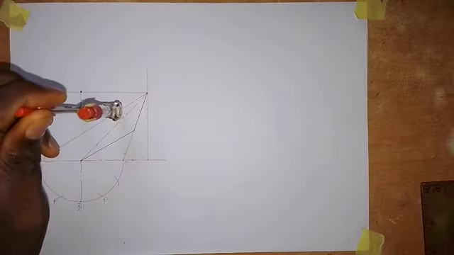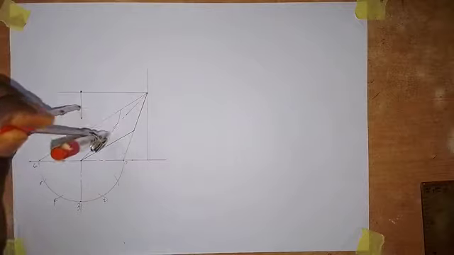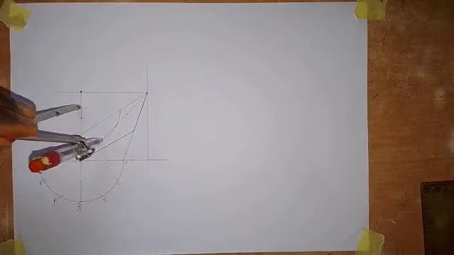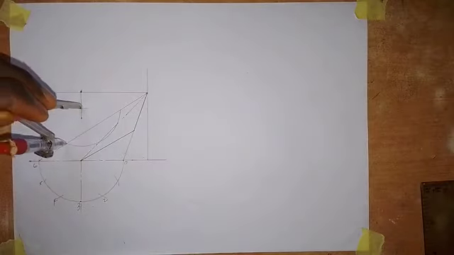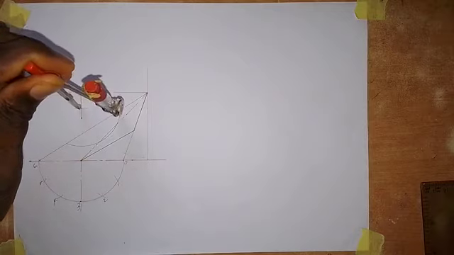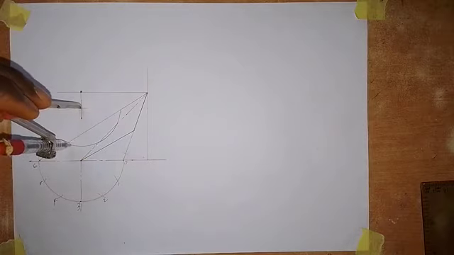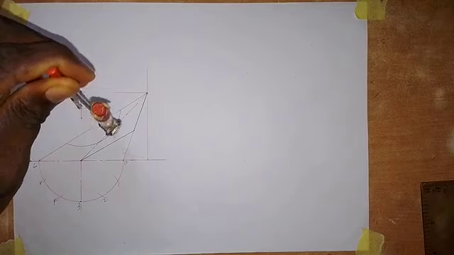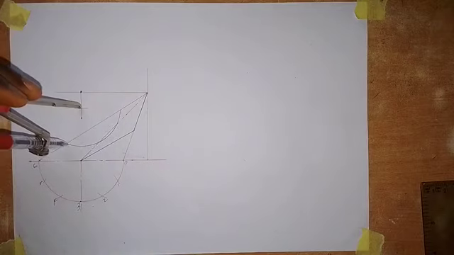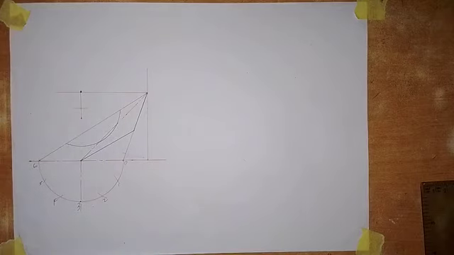Then we draw the curve. So it goes like this. Alright, so we have drawn the curve.